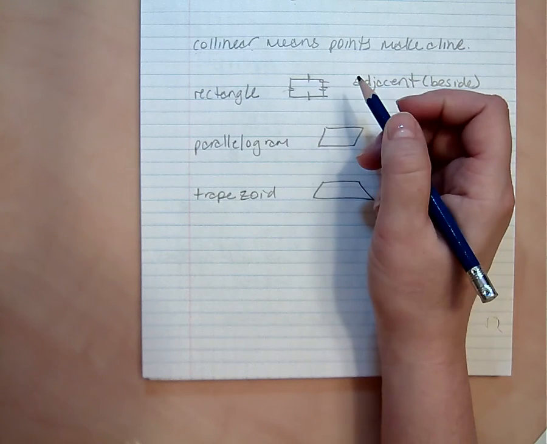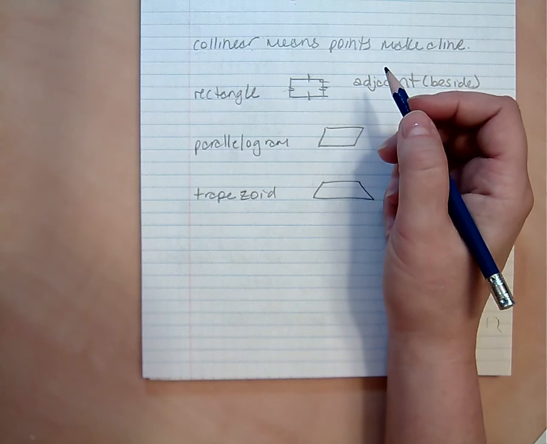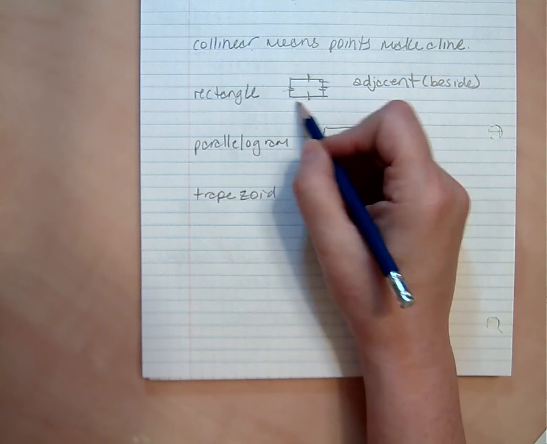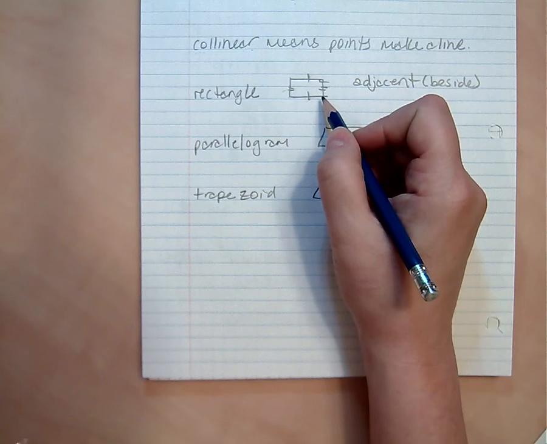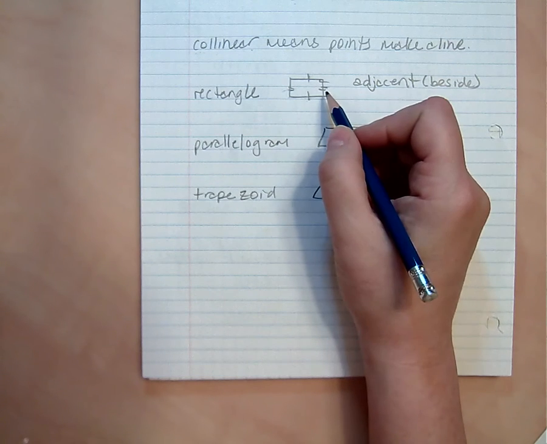That's a rectangle. We know it's the exact same thing with a square, except that the 4 sides are also equal in length to change from a rectangle to a square.